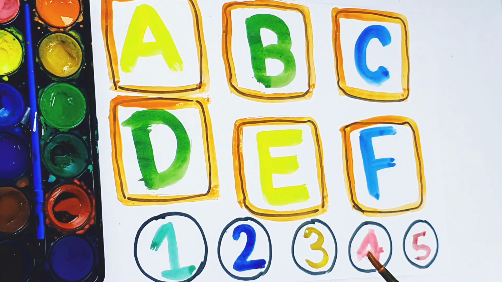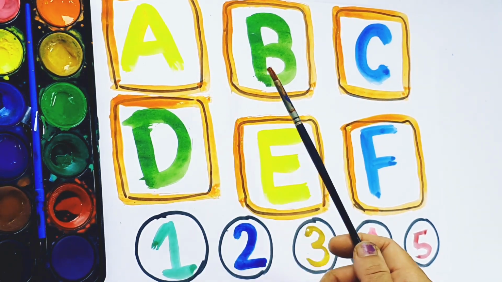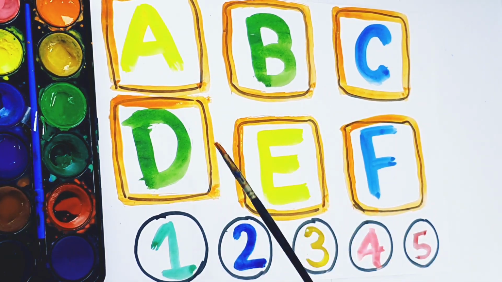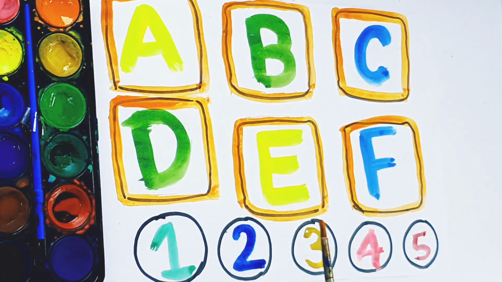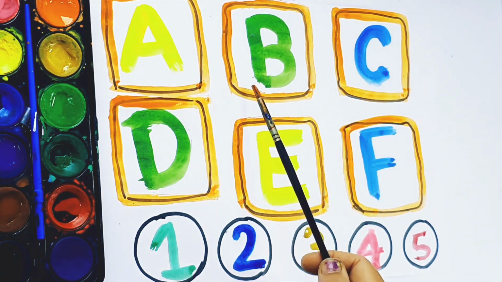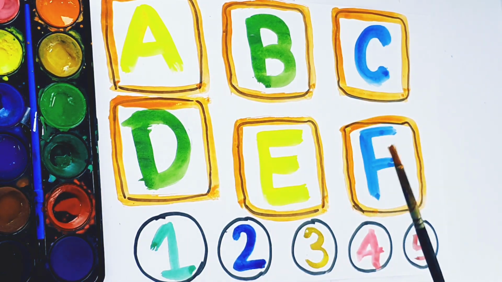So we find out 1, 2, 3, 4, 5, 6 squares. What we find out here? We find out square shape and 6 squares here.